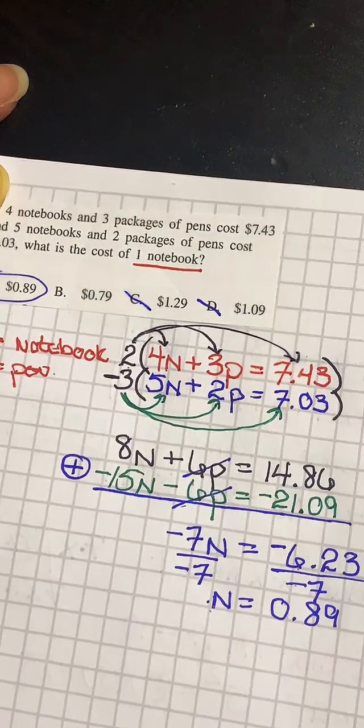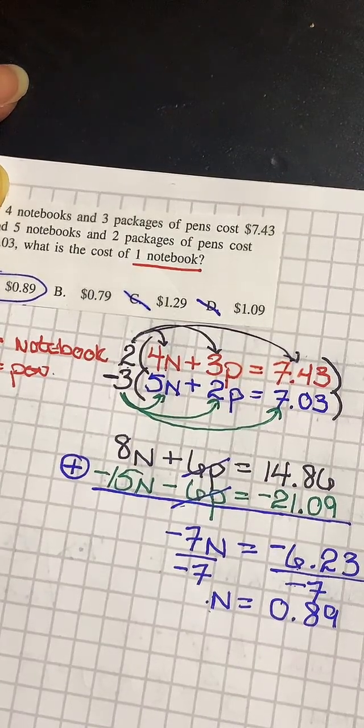Word problems drive you crazy? Yeah, they do. That's why they always put it in there. It's a way to filter people out.